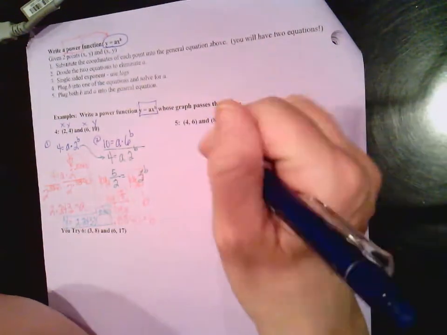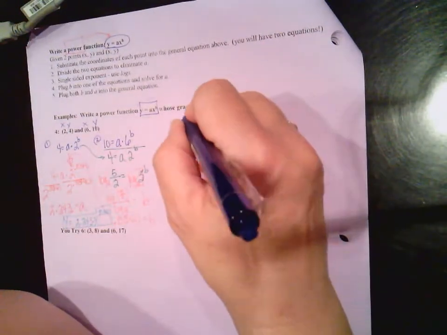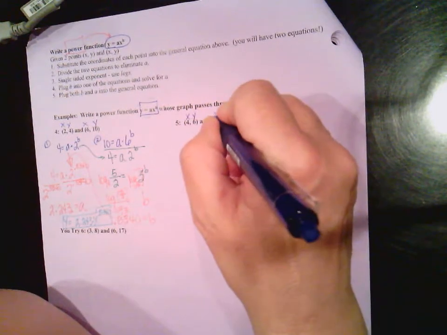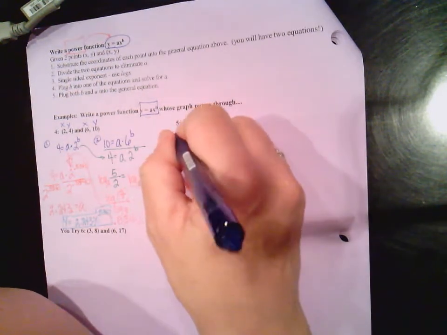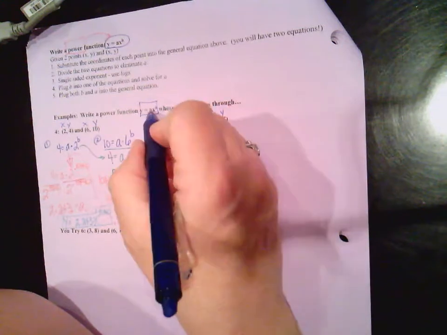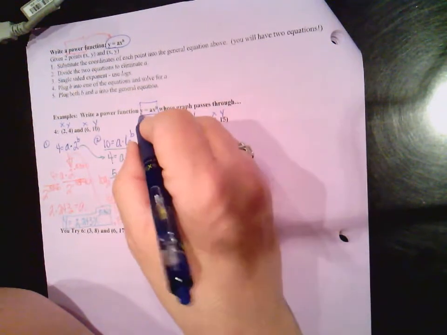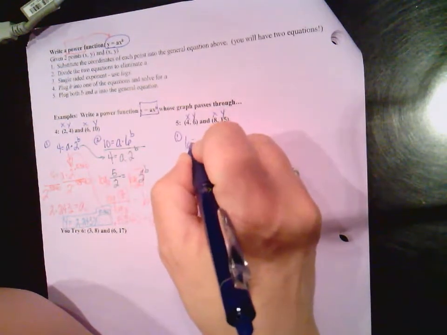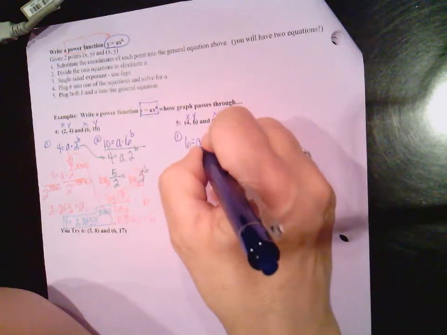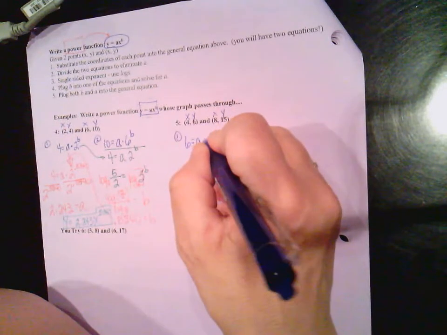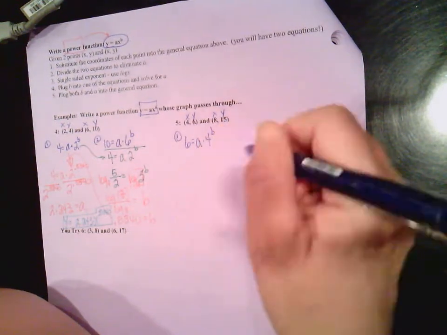So I'm going to pay attention to the next couple examples. So this is x, y, and this is x, y. One step at a time. The first step is to plug this ordered pair into that equation. So where there's a y, I'm going to put a 6. I have an a. Where there's an x, I'm going to put a 4. And then that's raised to the b.